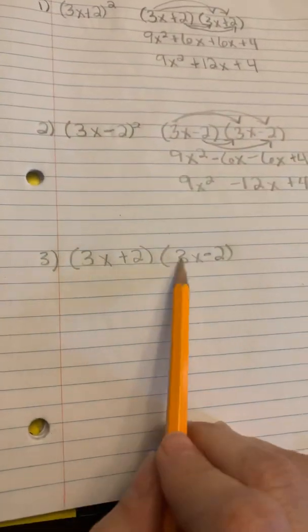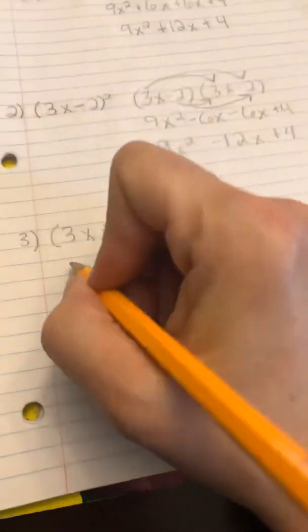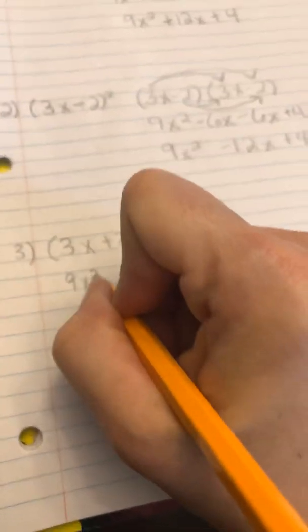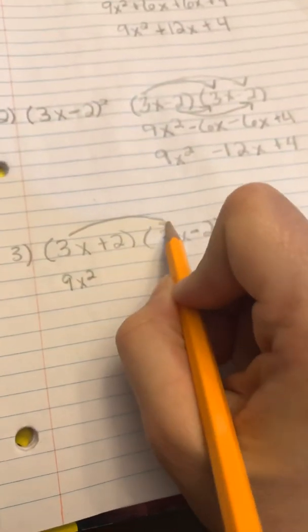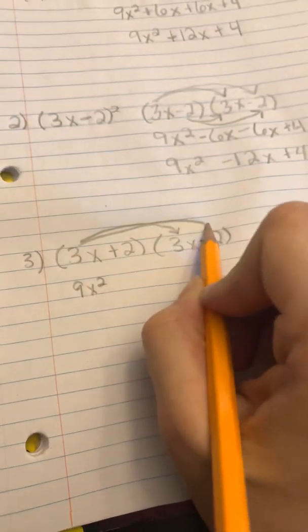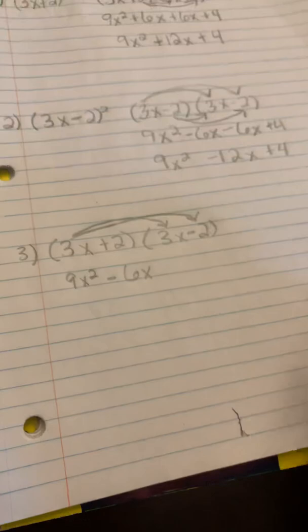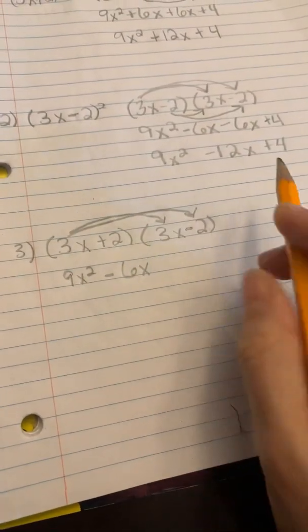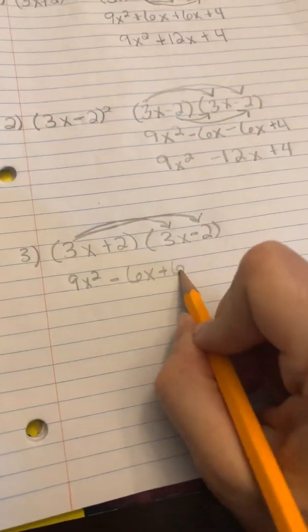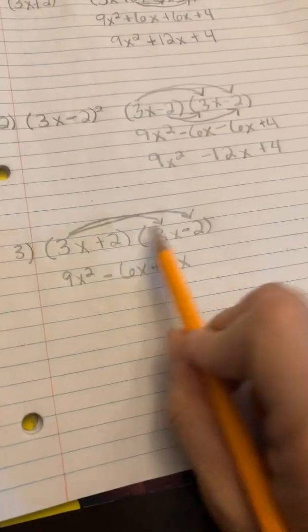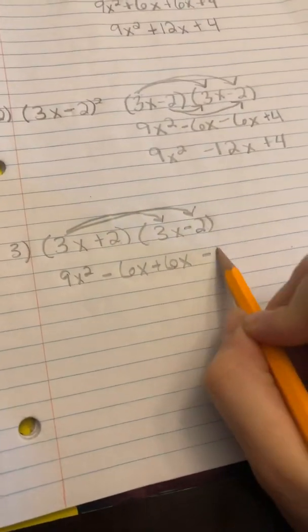Okay, so 3x times 3x is still 9x squared. Then we have 3x times negative 2, which gives you negative 6x. 2 times 3x is positive 6x. And 2 times negative 2 is negative 4.